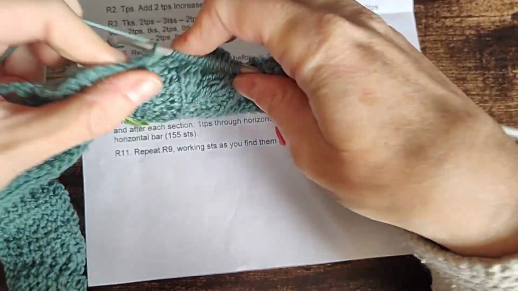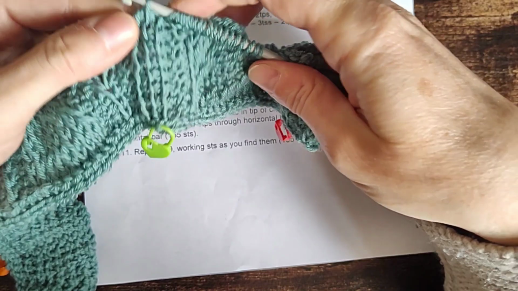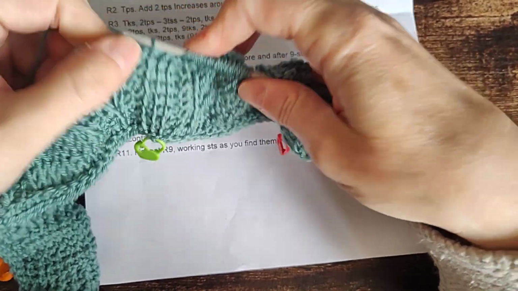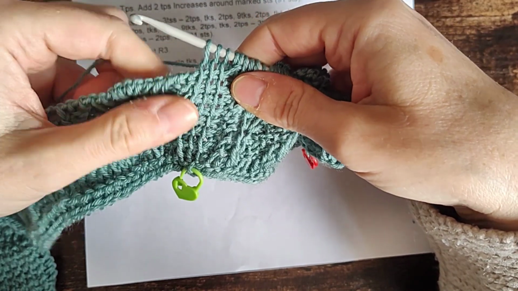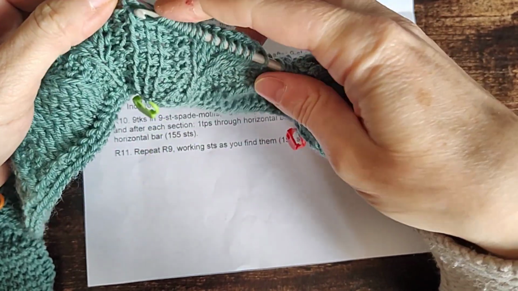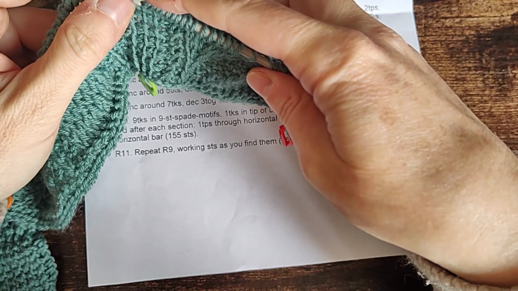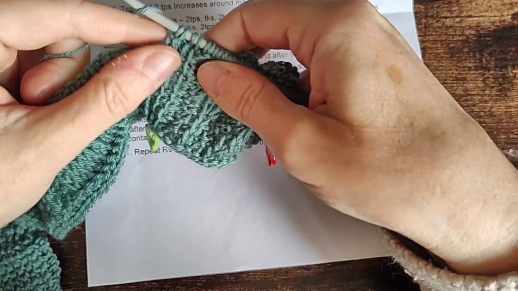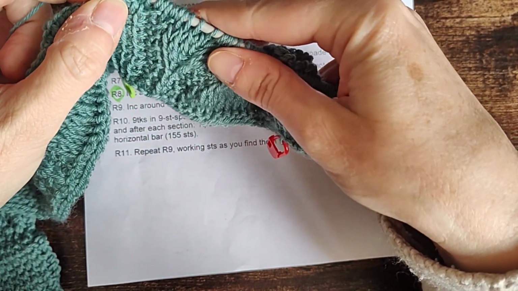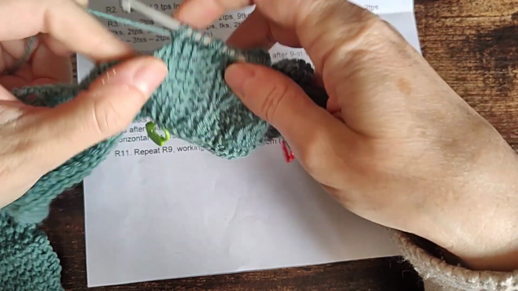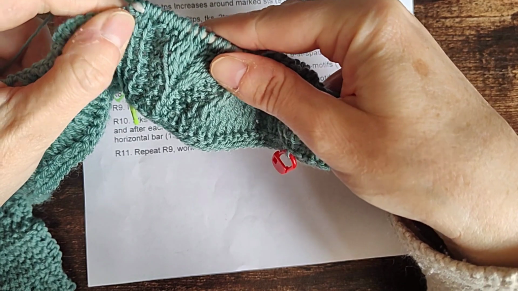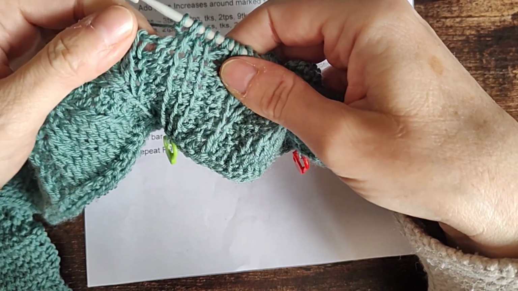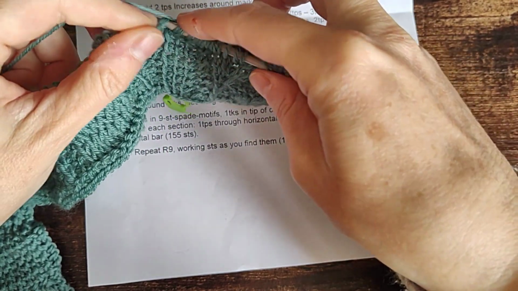Now I work my strip of 3 simple stitches here, and then add another 3 increases right after it. So increase in purl stitch, then purl stitch as it is, then a full stitch right in between.